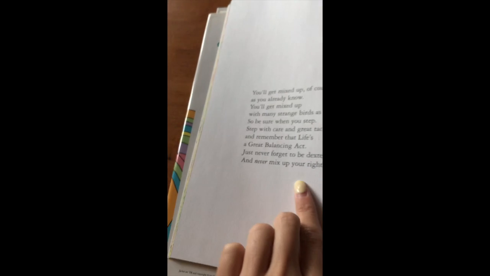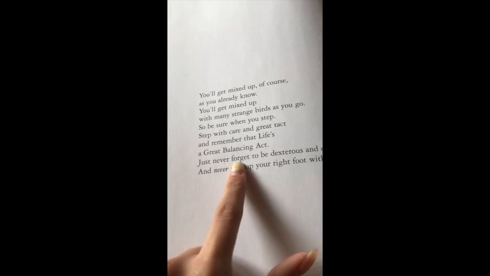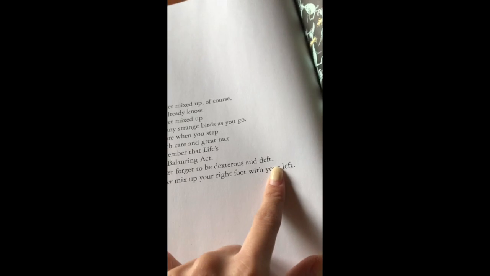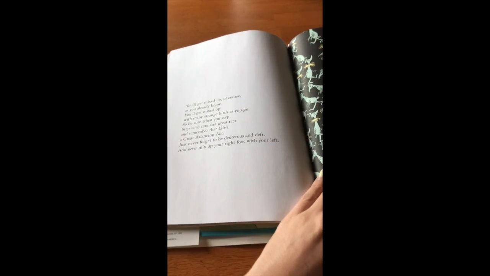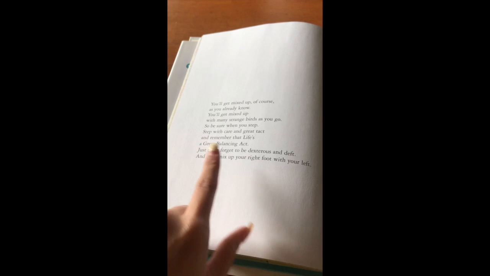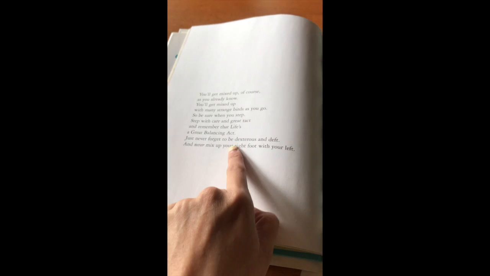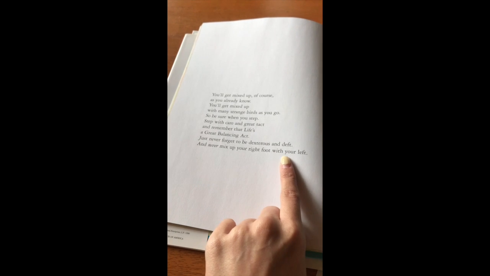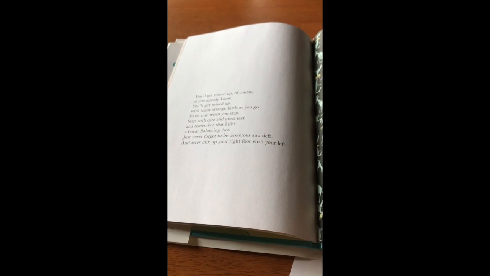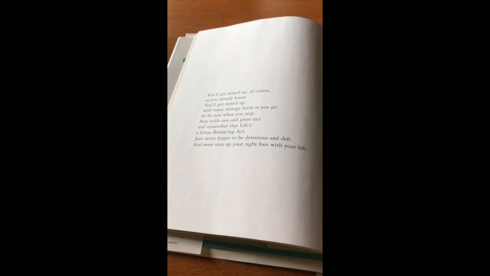Once I've figured out each of those words, I'm going to go back to the sentence and reread it all. So just never forget to be dexterous and deft. And never mix up your right foot with your left. So this is how it would look if I was coming across and reading a book. I would just either write the word down, or you don't have to write the word down. You can just try to decode it with your finger. And then I would just break the word into separate parts and make sure you're sounding out each letter.